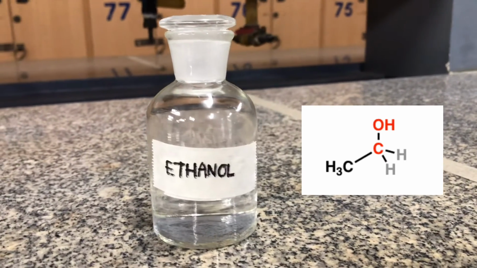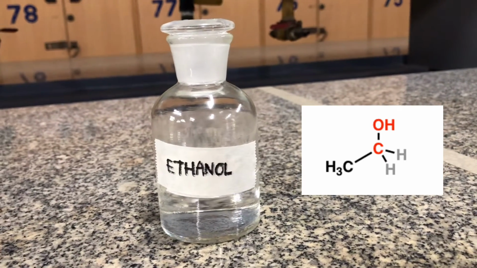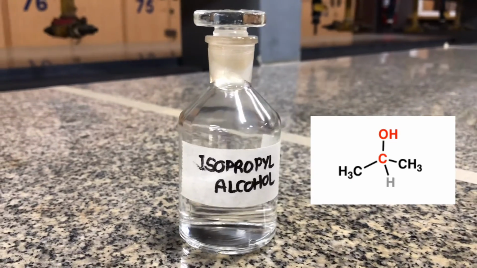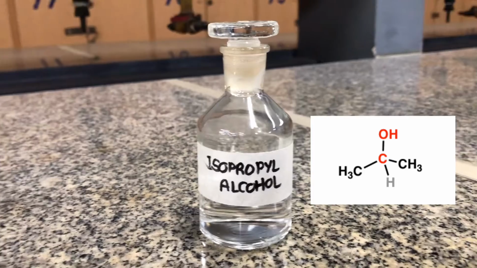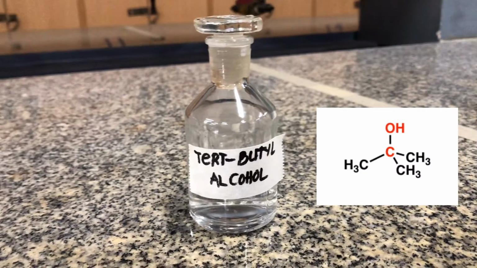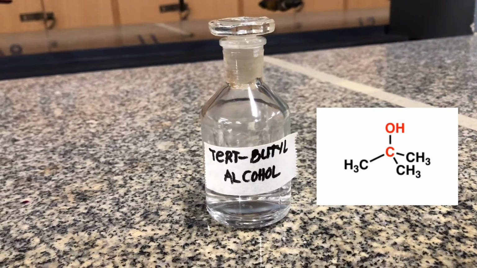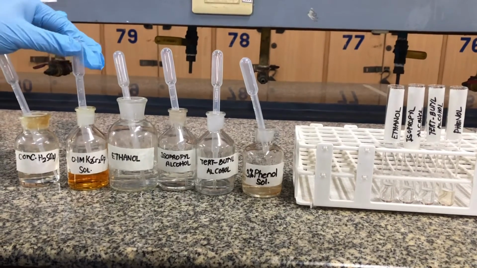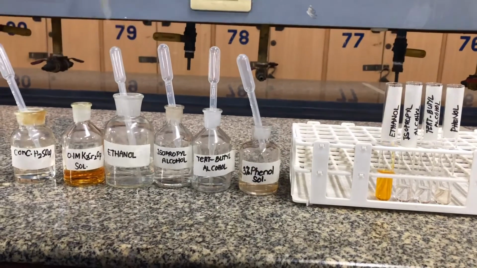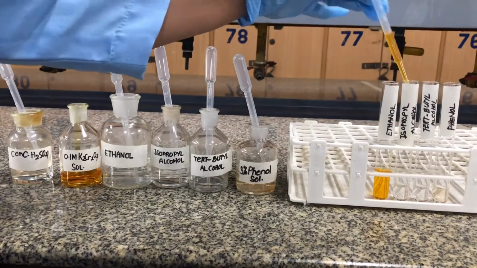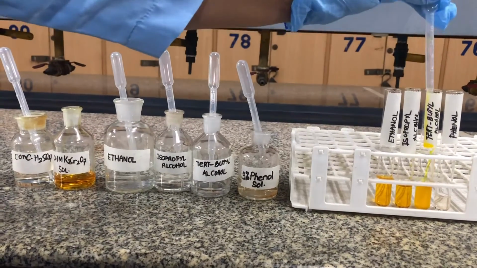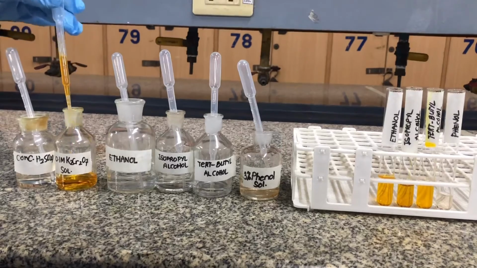The representative alcohols used for this experiment are ethanol as primary alcohol, isopropyl alcohol as secondary alcohol, and tert-butyl alcohol as tertiary alcohol. The Bordwell-Wellman test is conducted by adding 1 ml of potassium dichromate solution into each test tube containing already 1 ml of each of the representative alcohols. The test is also conducted in a 1 ml phenol solution.